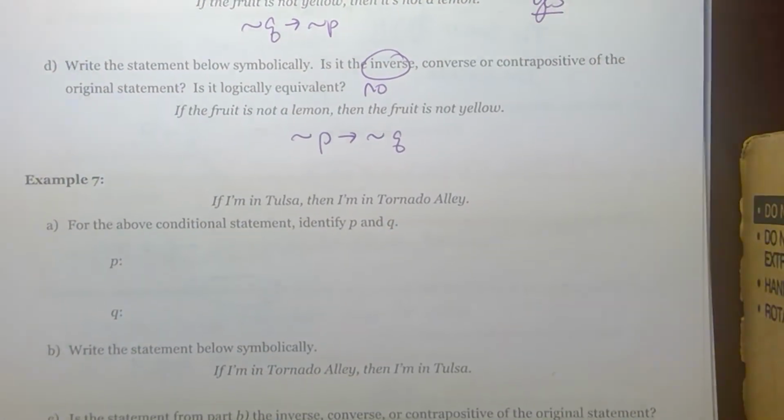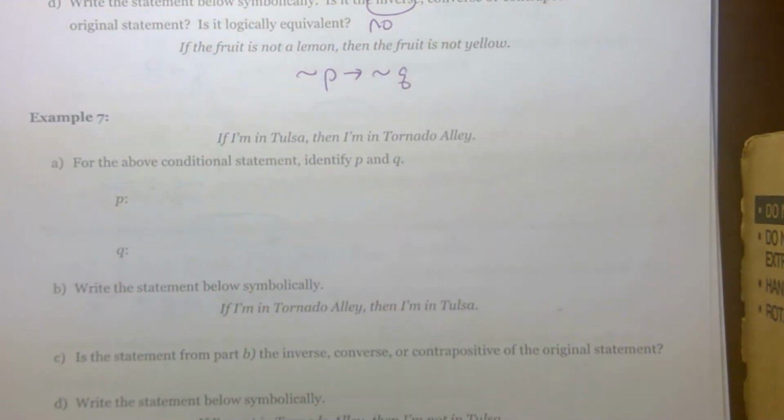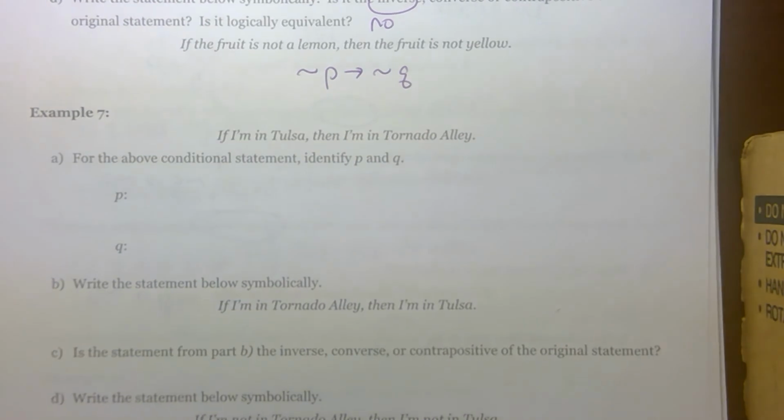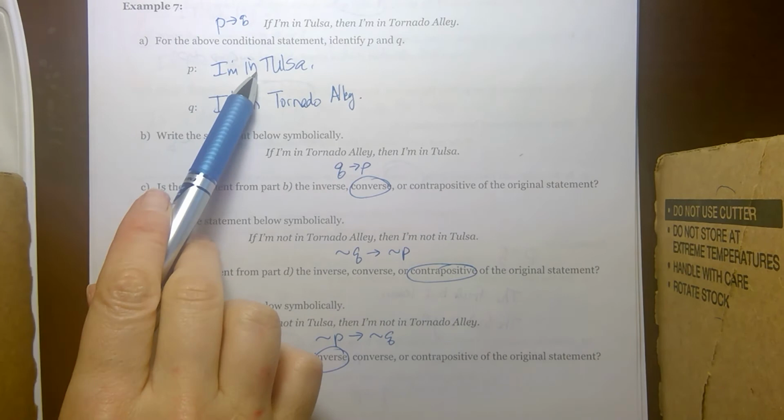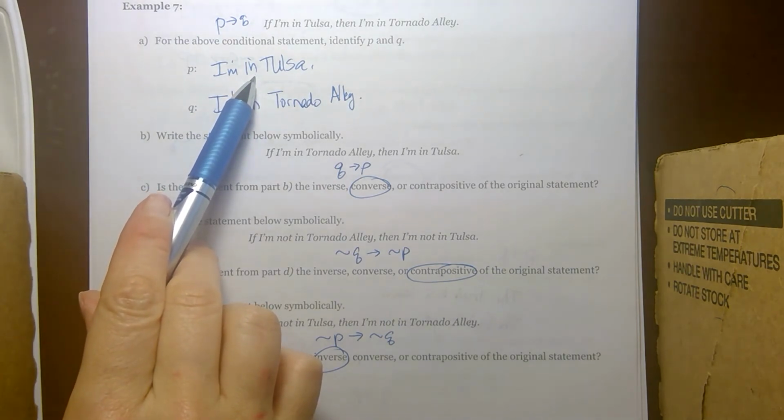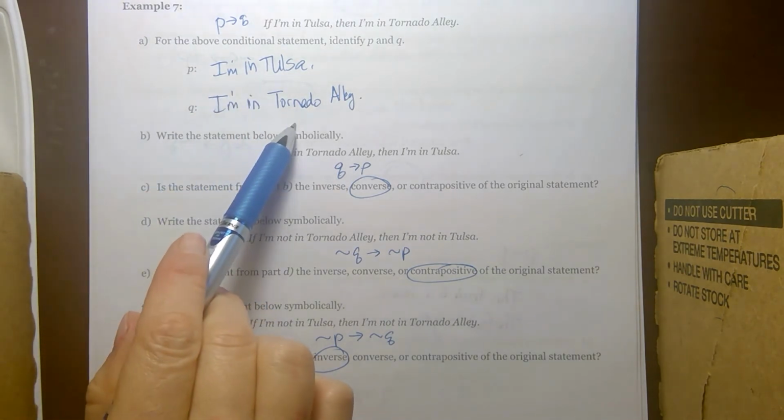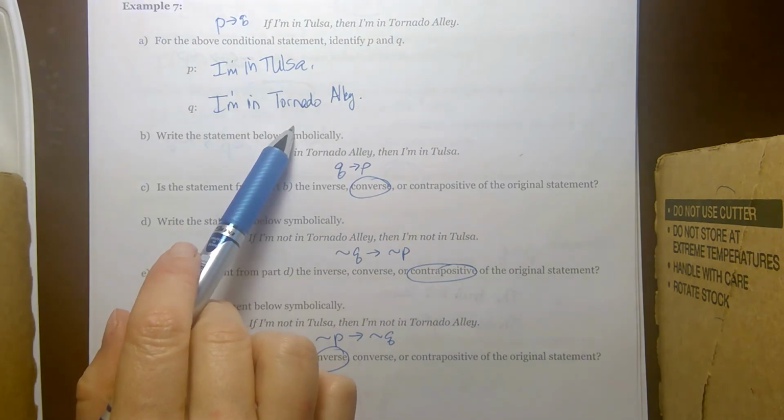We have another example. We have example 7 before we move on to some practice. I'm going to pause it again, fill mine in, so you do the same. All right, example 7. From our conditional statement where P is I'm in Tulsa. Tulsa is a city in Oklahoma, in case you didn't know. Q is I'm in Tornado Alley, which is what we call this area of the Southwest that just gets those frequent spring tornadoes.